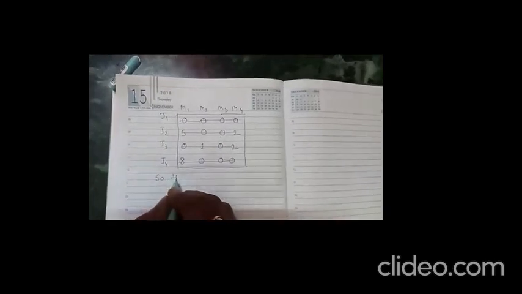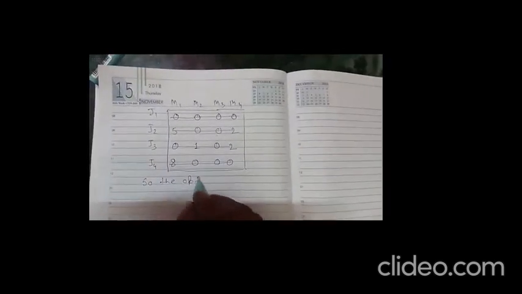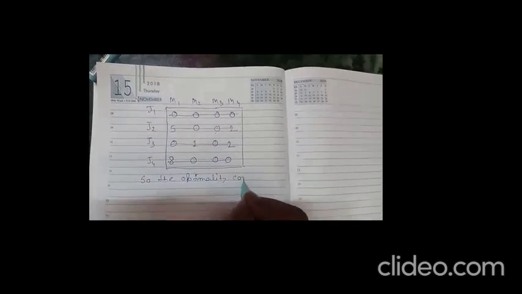So the optimality condition is satisfied now. So what I will do next, I will try to allocate the values. My next slide is to allocate all the values. So assign the values. Now you can see the optimality condition is satisfied. So if the optimality condition is satisfied, you will try to allocate it.